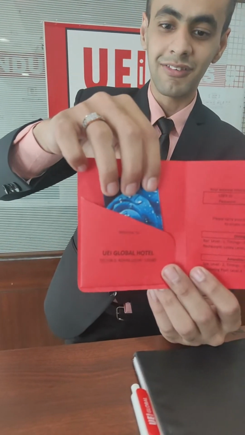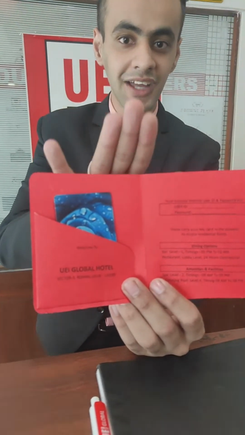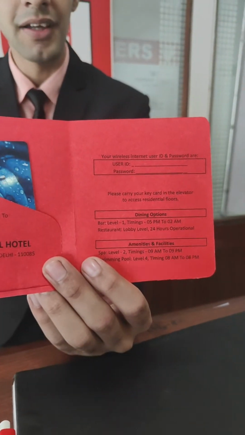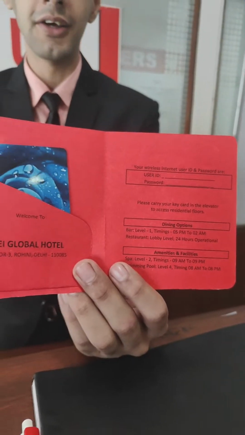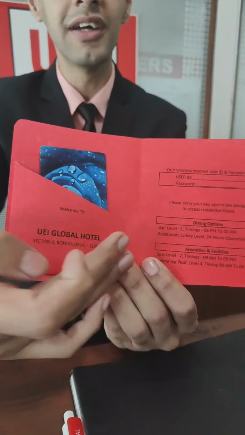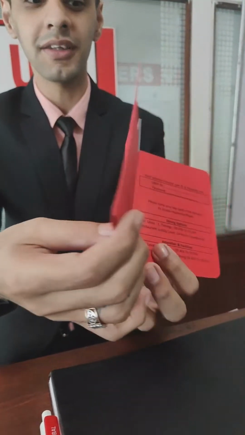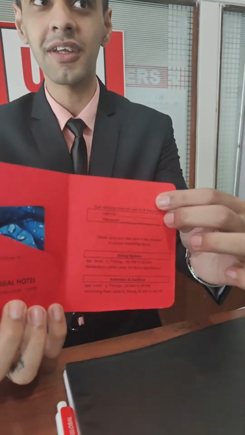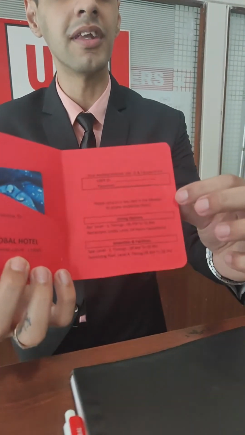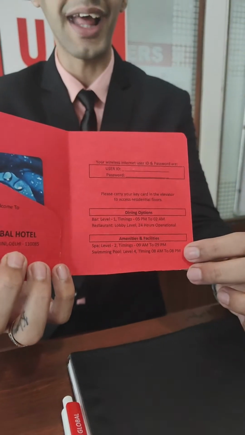This wallet is also known as key wallet, key jacket or key docket. There are three or four names for it. We can pronounce it accordingly, wherein all the hotel information is briefed, and we also mention the room number, the Wi-Fi information, Wi-Fi password and user ID, in case some dining option or facilities are available in the hotel.